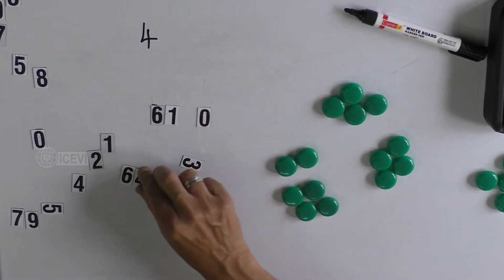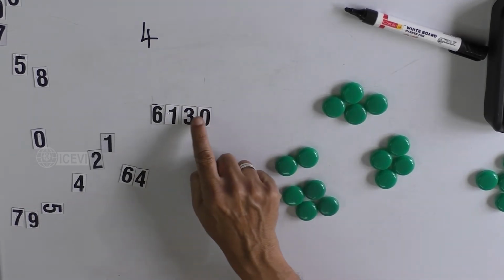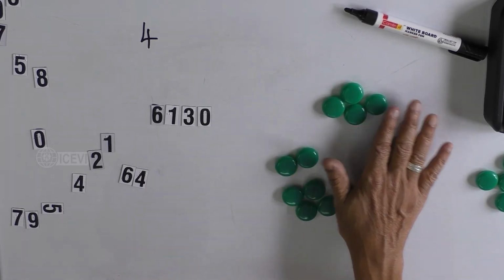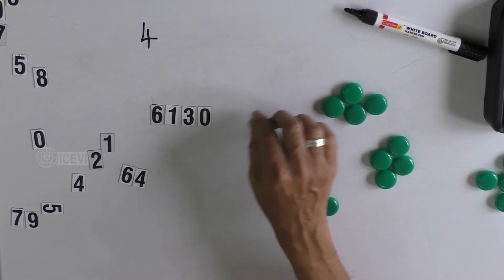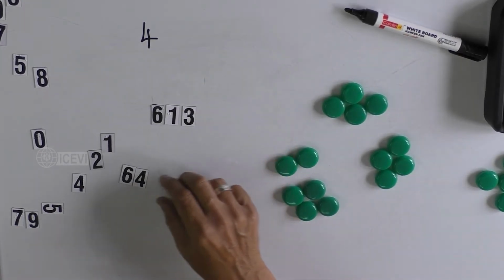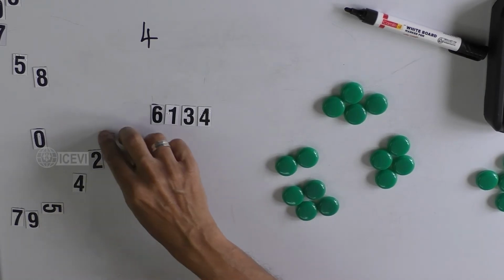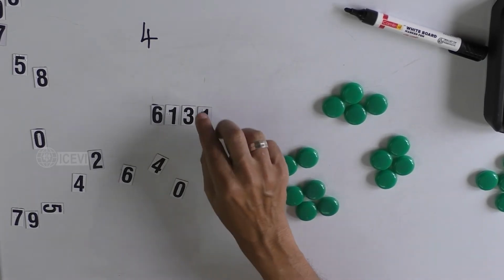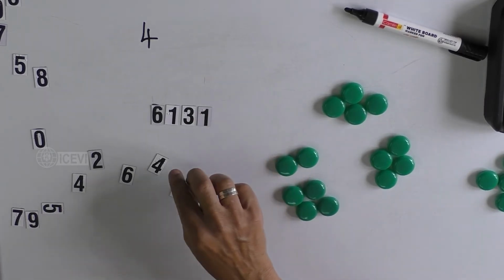At the same time, let us take 6130. Now take the 30, the last 2 digits. Now is 30 divisible by 4? You can take 30 beads and then take 4 at a time, and you will get 7 groups and a remainder of 2. That means 30 is not divisible by 4. So whether the last two digits are even numbers or odd numbers, you have to take the last two digits together and then apply the test of divisibility for number 4.